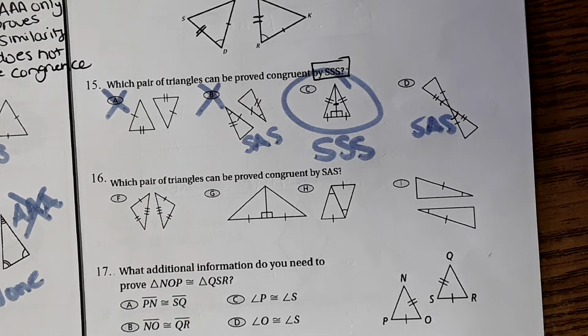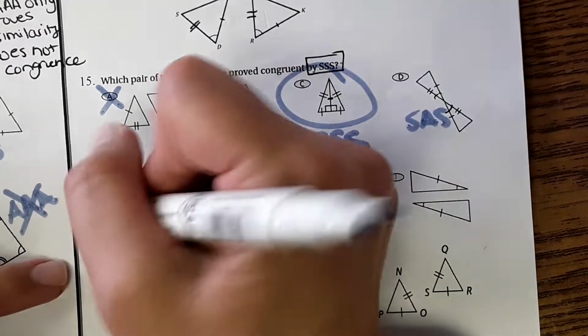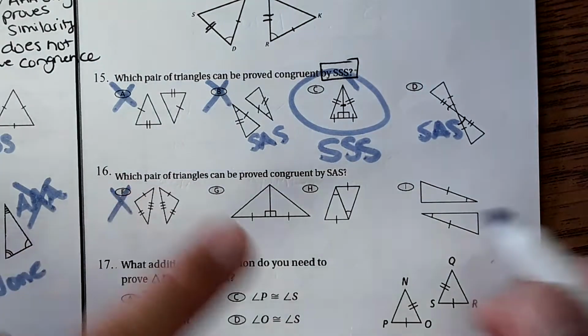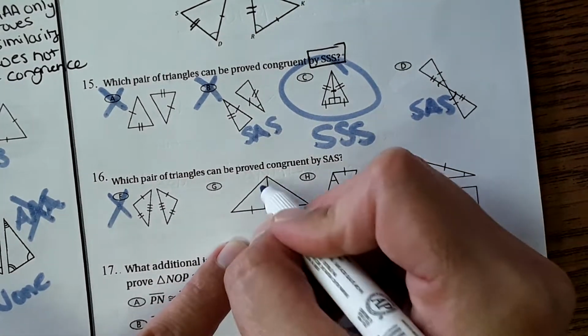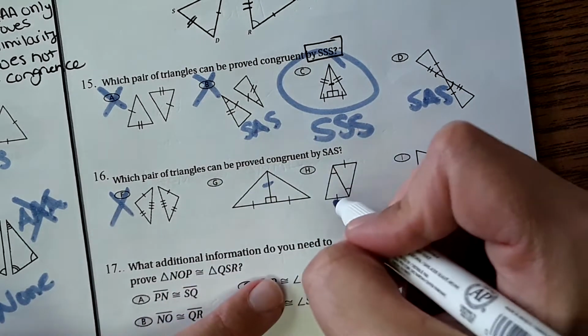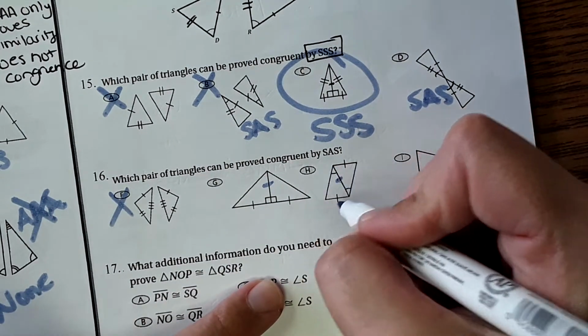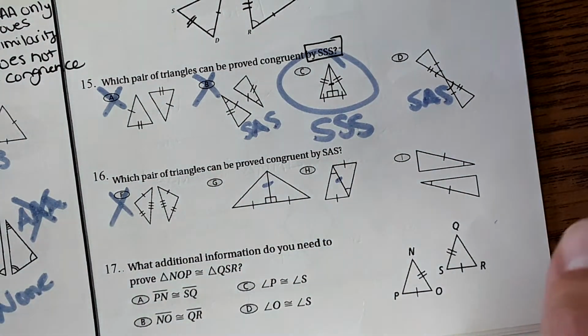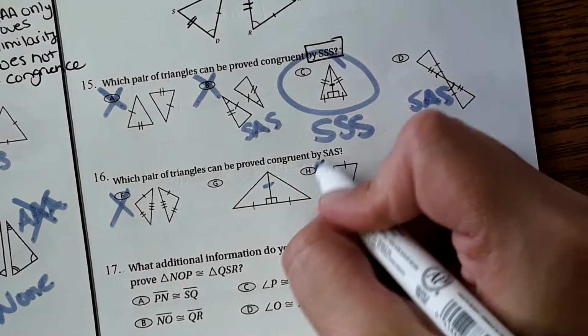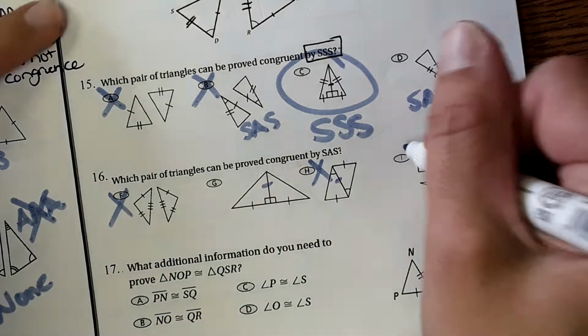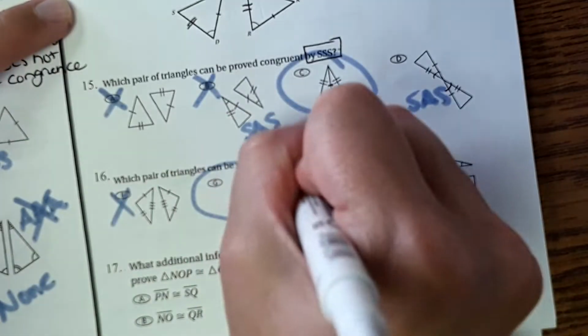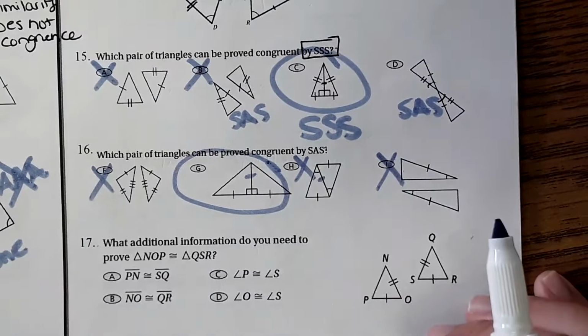16, which pair of triangles can prove congruent by side, angle, side? Not F, that would be side, side, side. G shares a side, so there we have side, angle, side, so probably this one. This, we have the ASS one, which doesn't prove congruence. And then we just have angle, side, so not this one either. So it is G. Whoa, it's blurry. Okay.